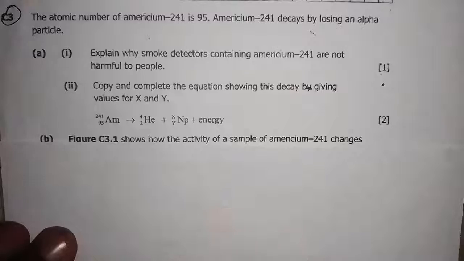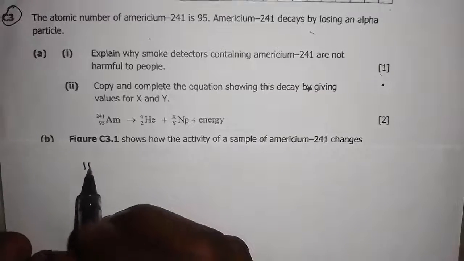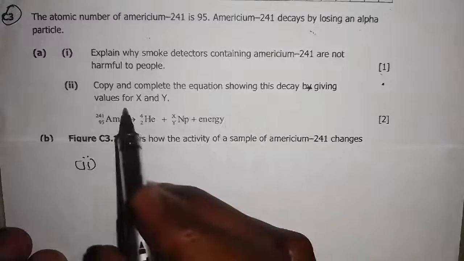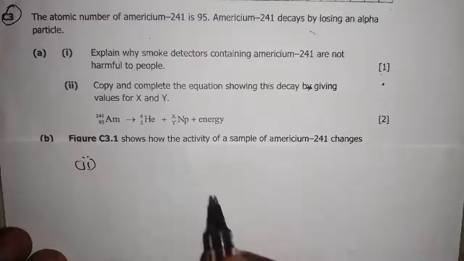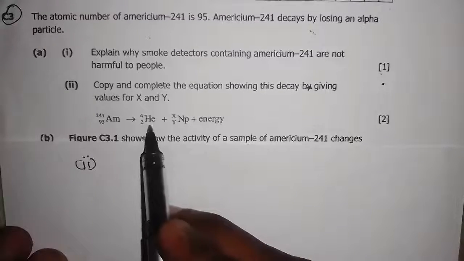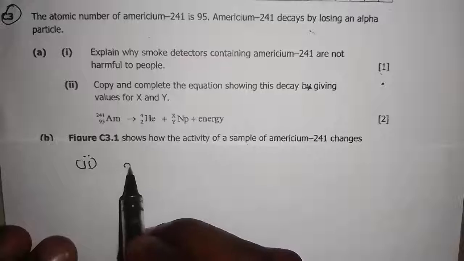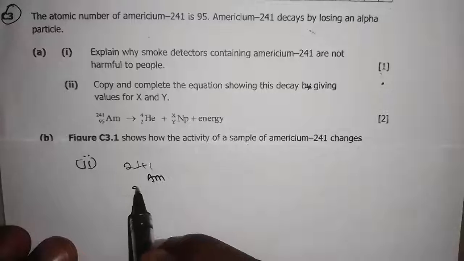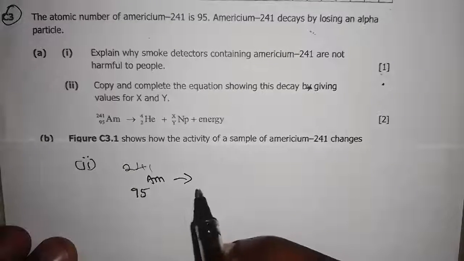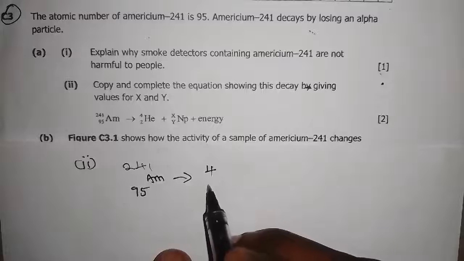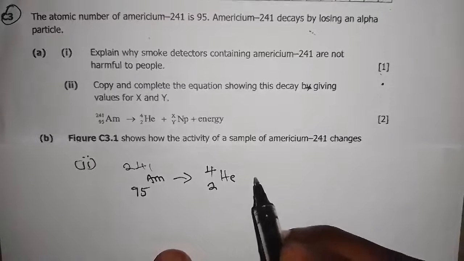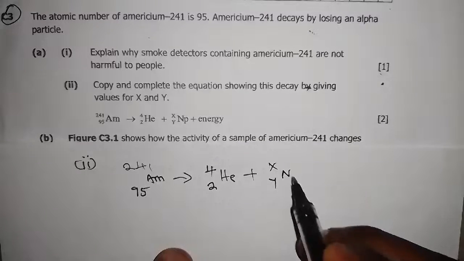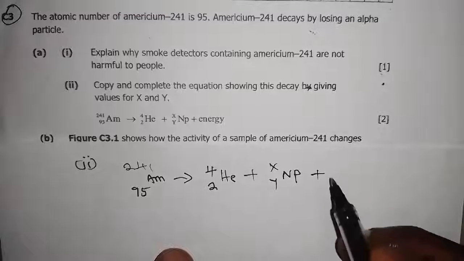Okay, so now we have question 2, Roman numeral 2. Copy and complete the equation showing this decay by giving the values for x and y. So you can see that this is an alpha particle. So americium-241, Am, 95, is equal to that, and then 4, 2, He, plus X, Y, and then the substance is Np, plus some energy.